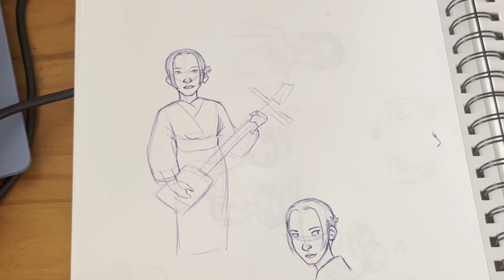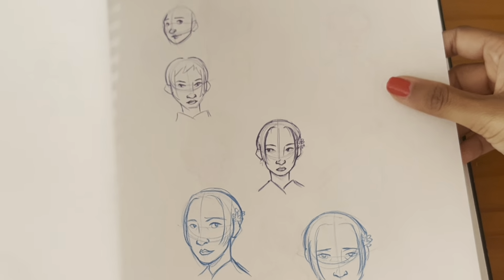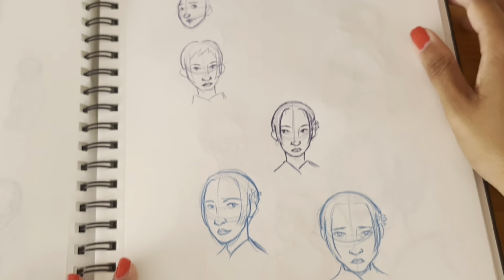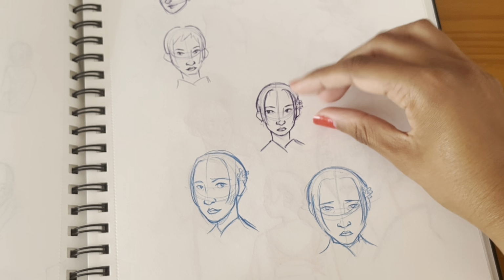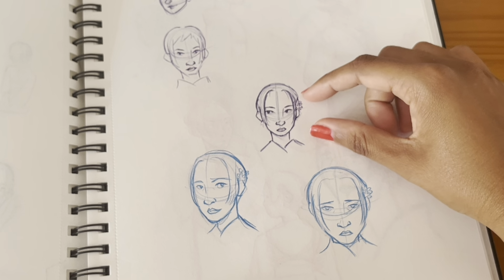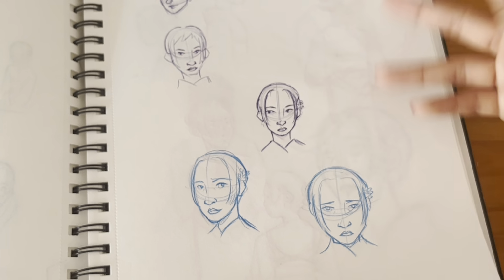So this is a nice sketch. They're all from references from Pinterest. Yeah, I don't know much to say about that. Some more. She looks like she feels awful in this sketch. For her face, I want to keep it an oval, but her chin, I was figuring out this time what kind of shape it will be.